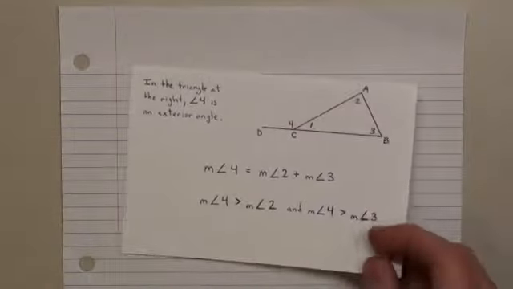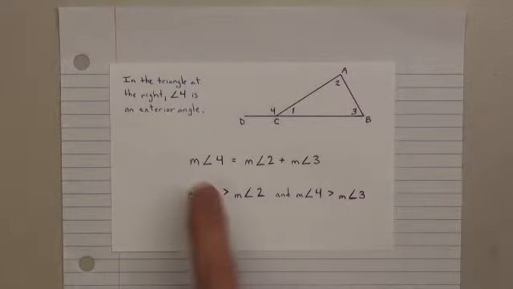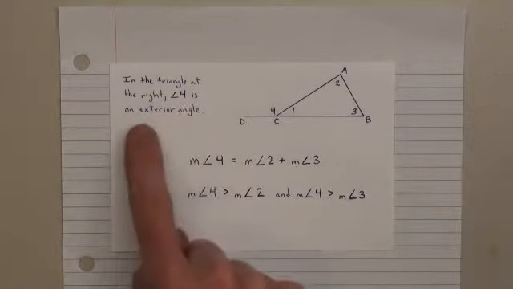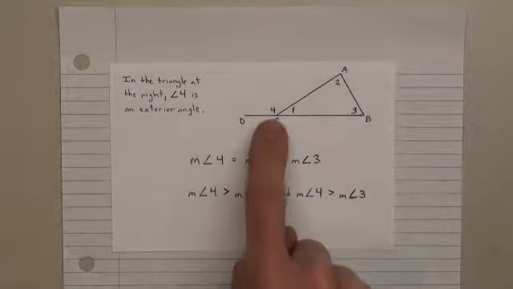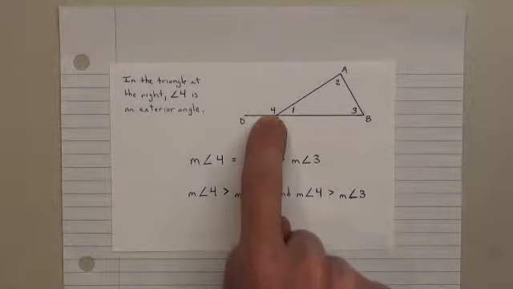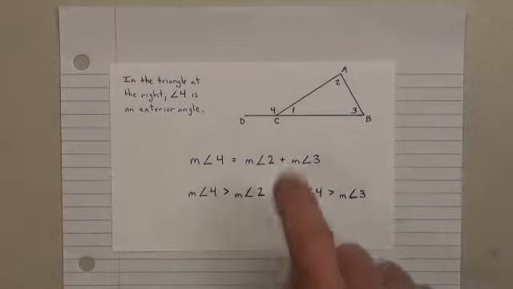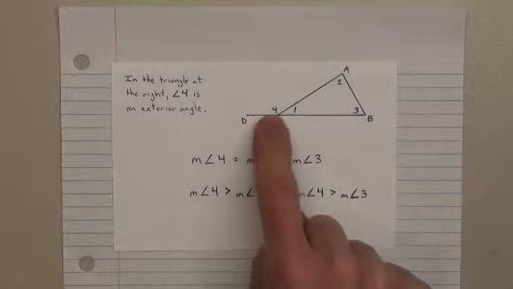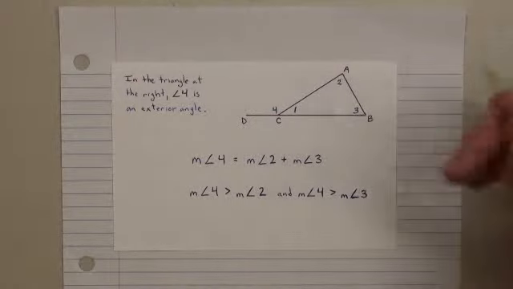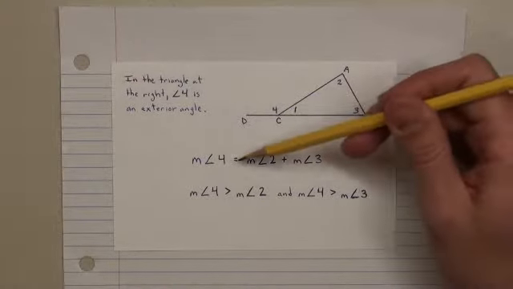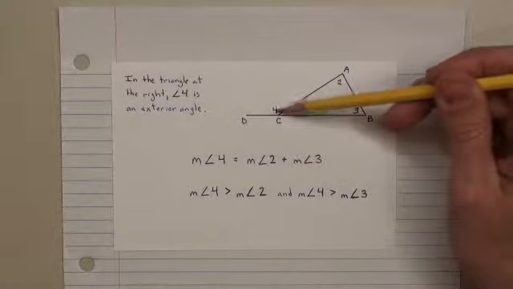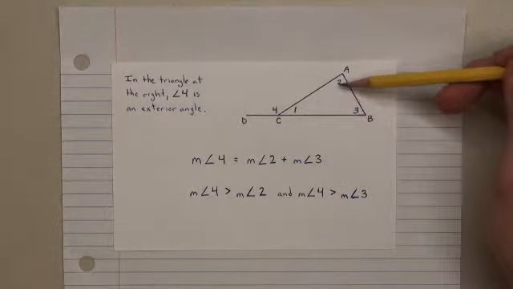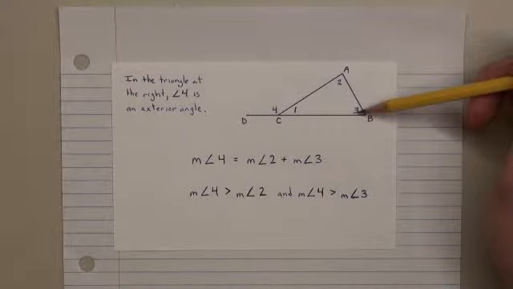On the back, here's an example of what that means. So in the triangle at the right, angle 4 is an exterior angle. You see this angle outside the triangle? Angle 4, that's an exterior angle. So what we have to know is that the measure of angle 4 is equal to the sum of the two angles that are farthest away from it on the inside of the triangle.